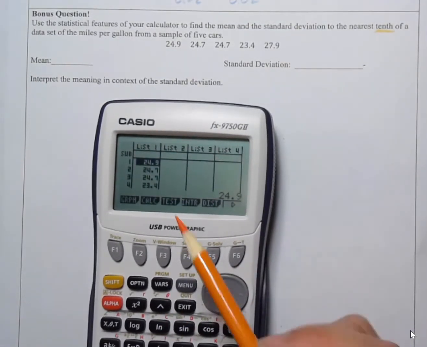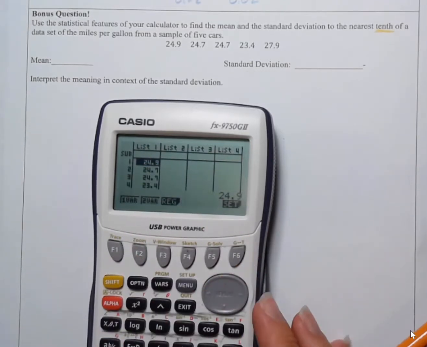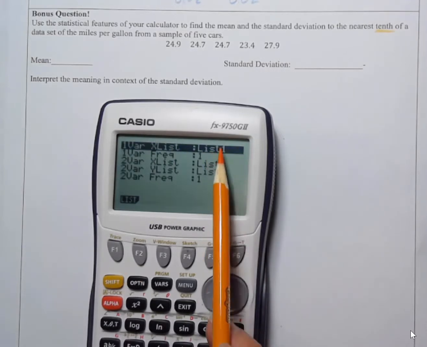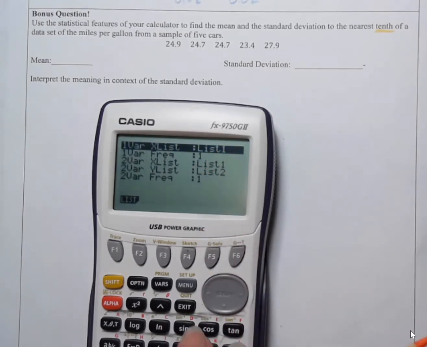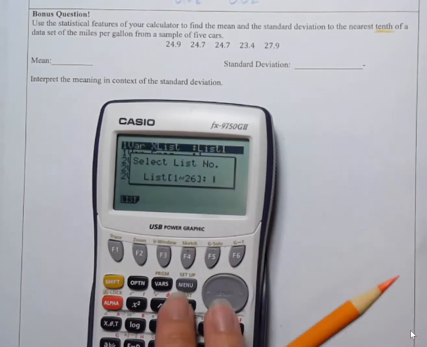Okay, so the first thing I did was I went to my calculator, I went to statistics, and I entered in the 5 data points under list 1. Then I'm going to calculate. You can change the list if you hit sets. It already is set for list 1, so I don't have to change anything. If you wanted to change it, you press F1 and then just change the list.